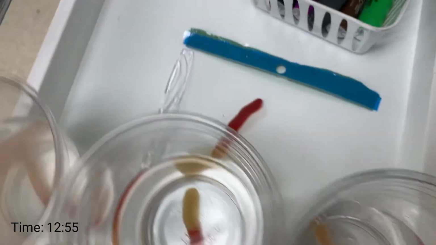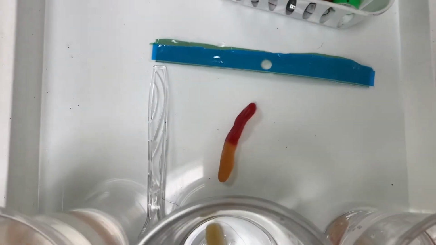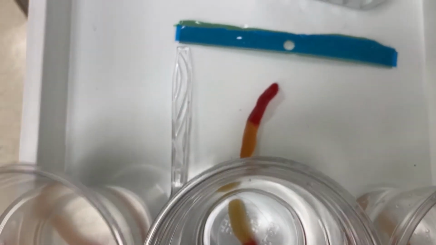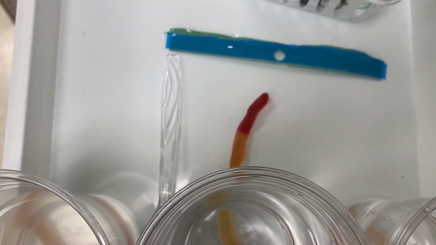And then back here is our control gummy worm. Remember, nothing's going to happen to that one. It's not going to change. It's just going to be used to compare for our results at the end of the experiment.